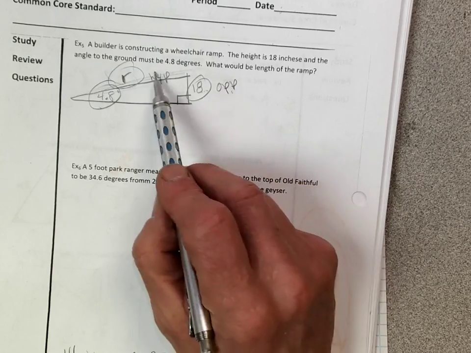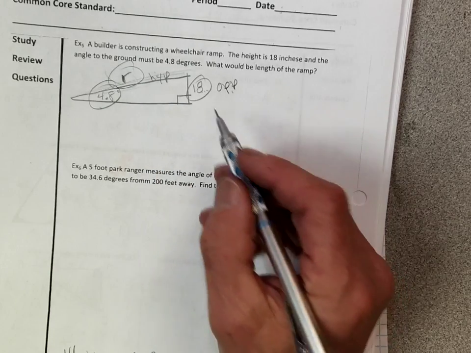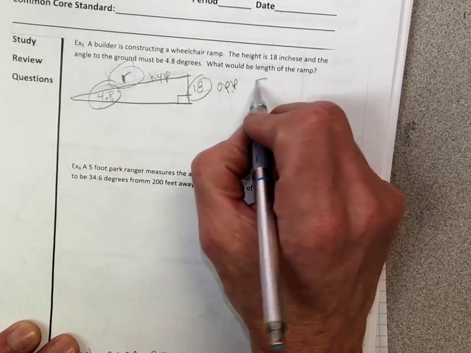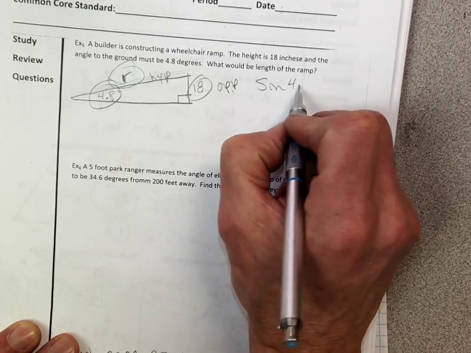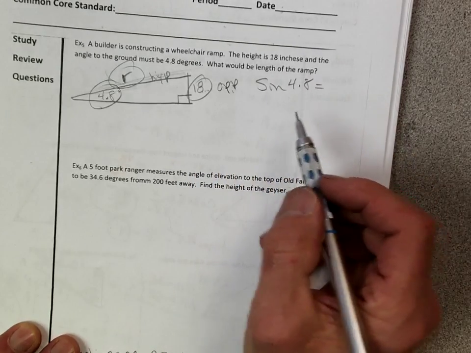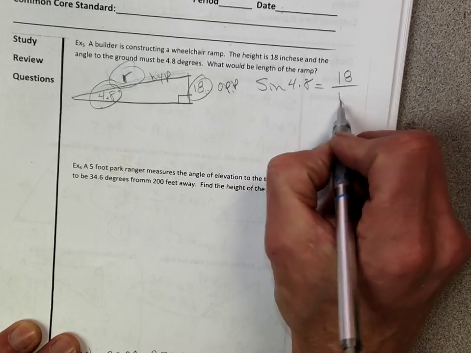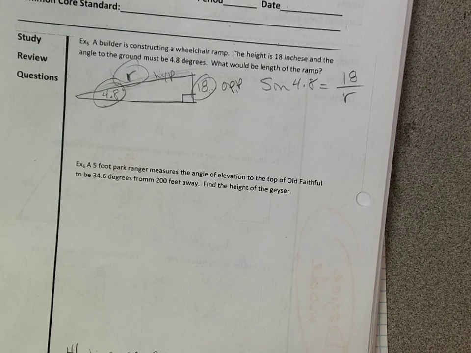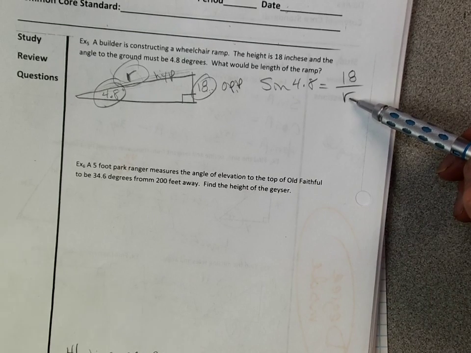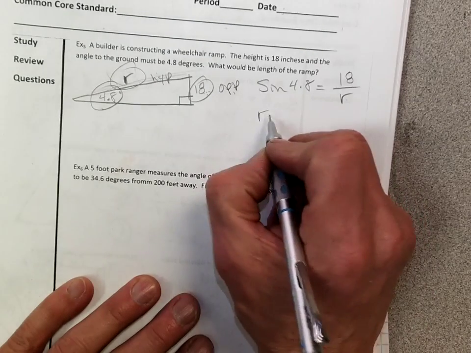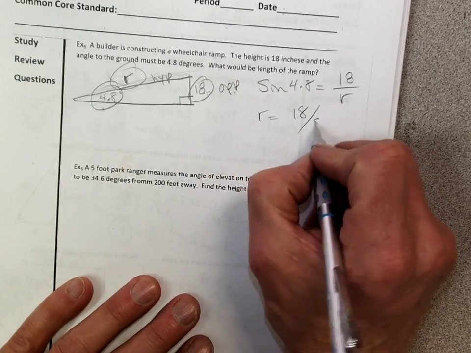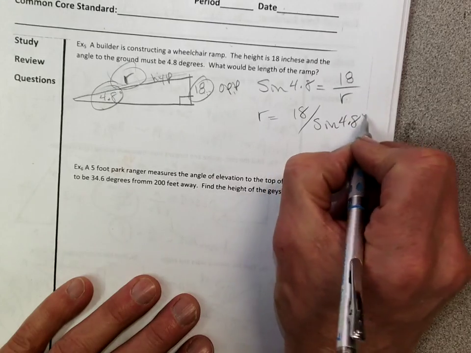Which trig ratio? Sine. So it's sine of theta, or better yet, it's going to be sine of 4.8 equals the opposite over the hypotenuse, which is the 18 over R. Okay, now, if the variable's on the bottom, we divide. Let's do that, okay? So we're going to go R is equal to 18 divided by sine of 4.8, right?